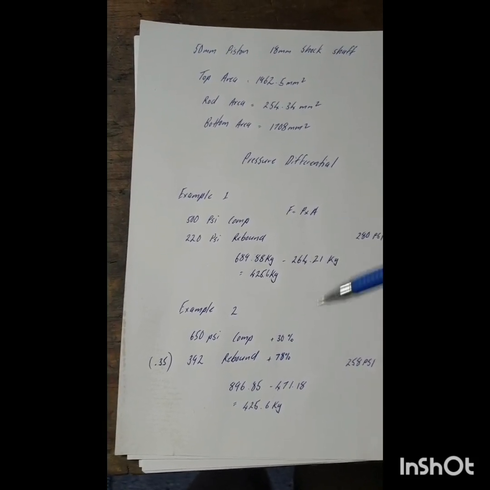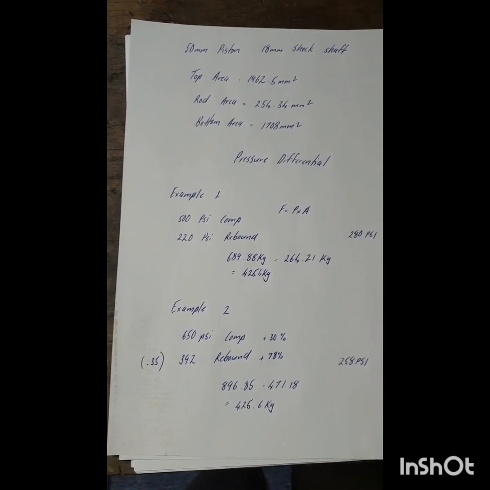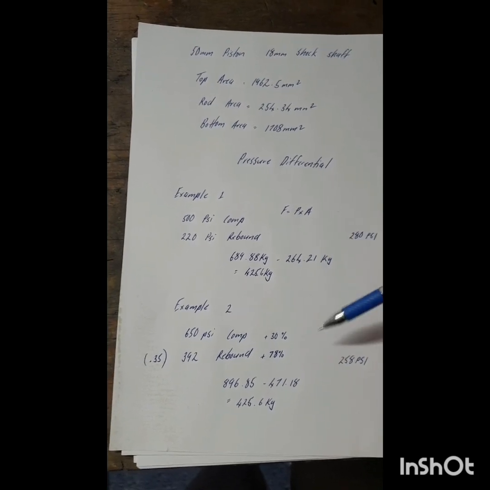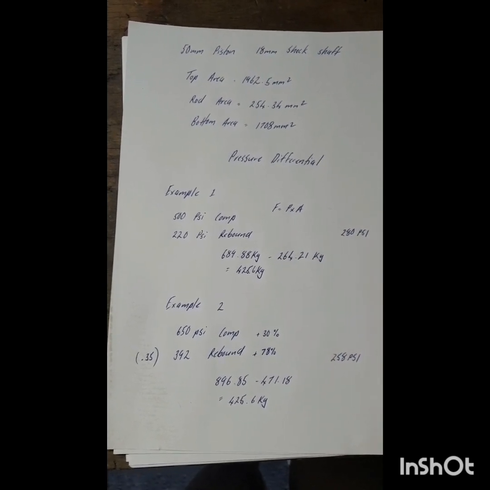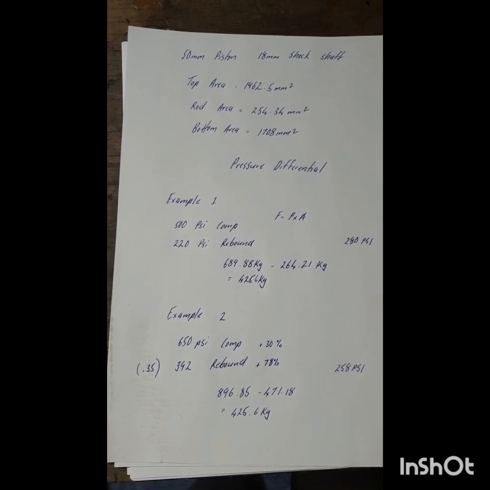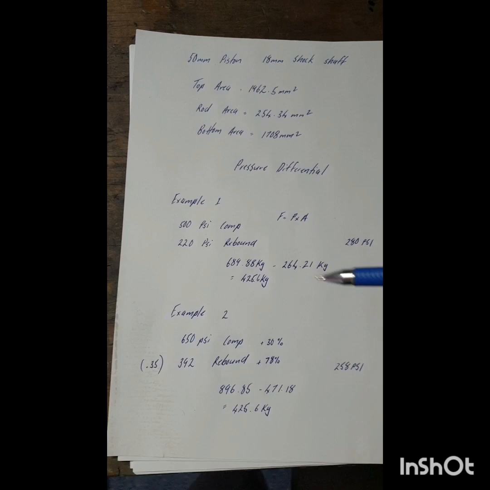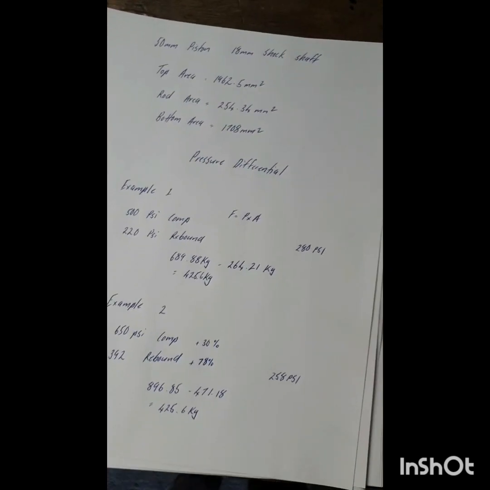So when it comes to that transition between compression and rebound, it's going to take a little while to dissipate that residual pressure, that extra pressure that's in the rebound chamber, before it starts the rebound stroke. And that's that whole hysteresis, the whole delay, the transition at the rebound stroke. So we're going to move on. We're going to look at some real numbers.